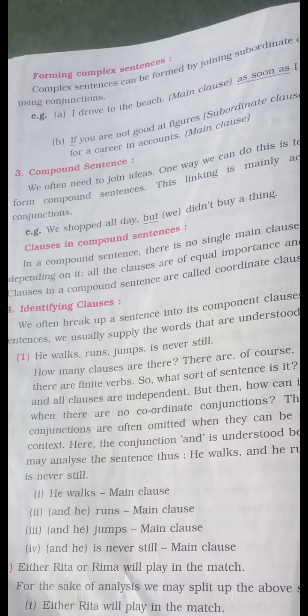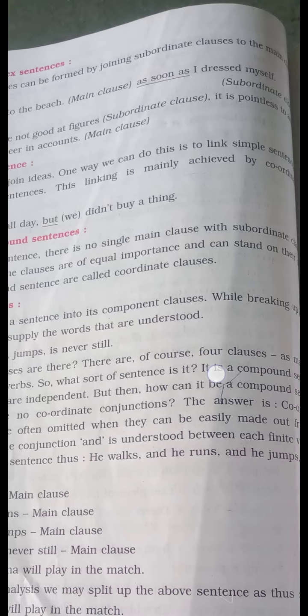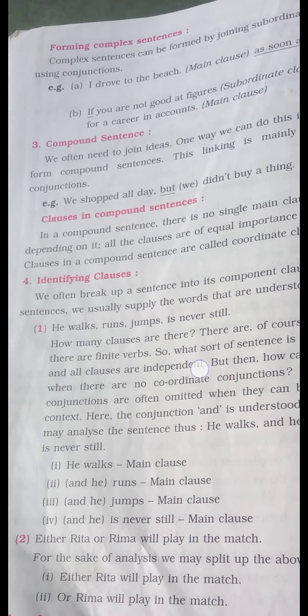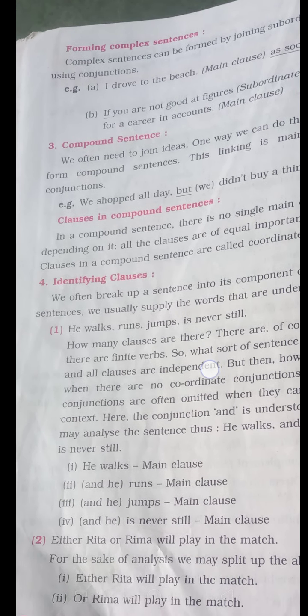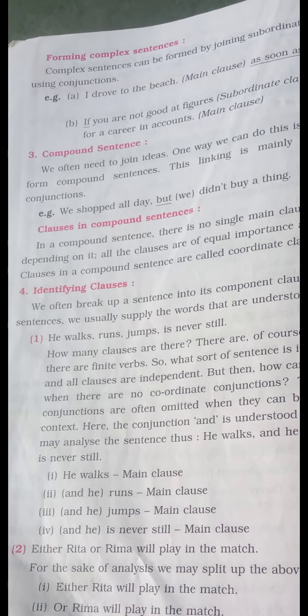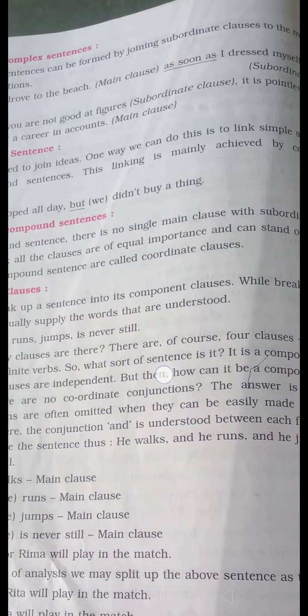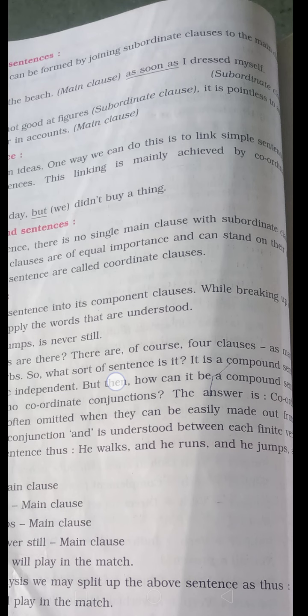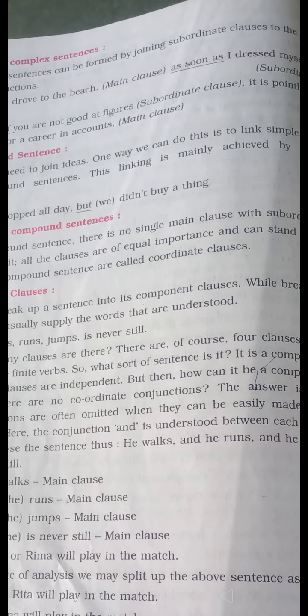Then next is the compound sentence. We often need to join ideas. One way we can do this is to link simple sentences to form a compound sentence. This linking is mainly achieved by a coordinate conjunction. Here in a compound sentence we are joining two clauses with the help of a coordinate conjunction, and these clauses are independent, not dependent on each other.